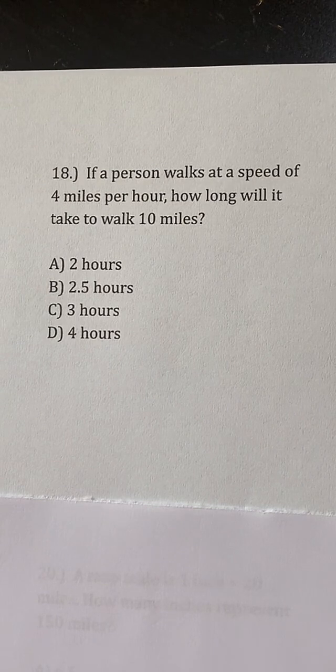So for number 18, if a person walks at a speed of 4 miles per hour, how long will it take to walk 10 miles? Is it A, 2 hours, B, 2.5 hours, C, 3 hours, or D, 4 hours? All right, so I'm seeing some B's, I'm seeing some D's, I'm seeing some confident B's. Okay, don't guess. So you're saying 2.5, Momo.